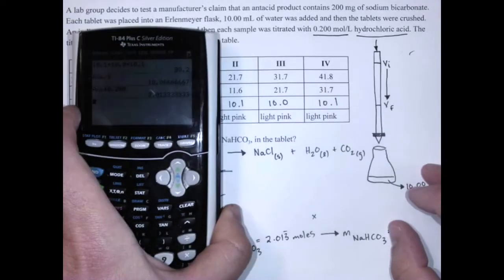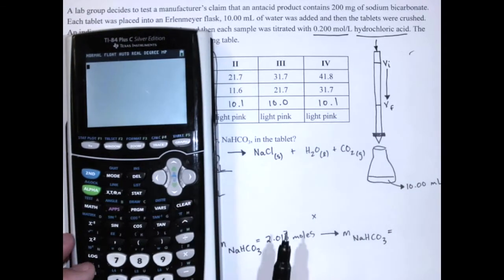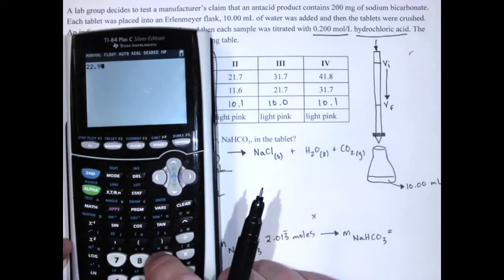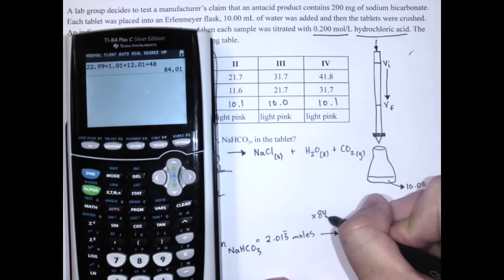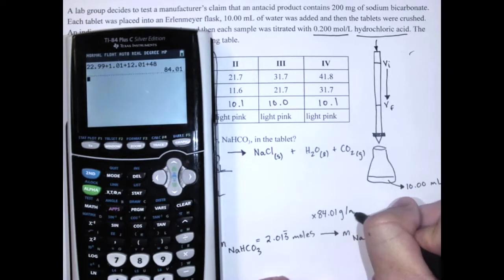And the molar mass of sodium bicarbonate is 22.99 plus 1.01 plus 12.01 plus 48, which is 84.01 grams per mole.